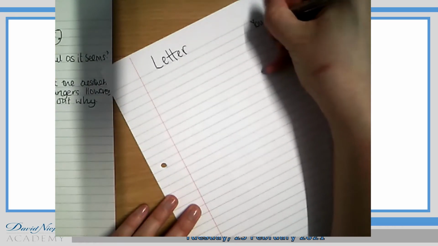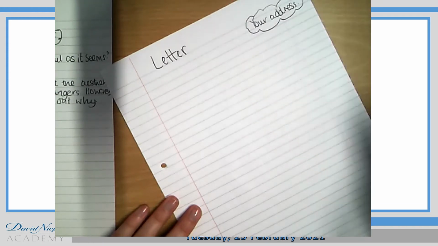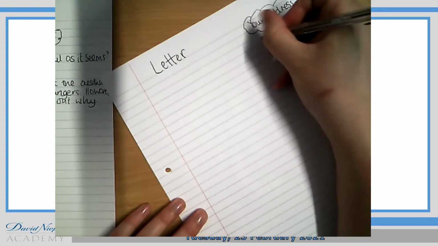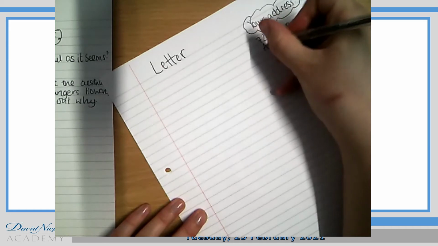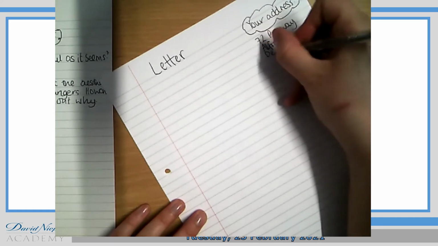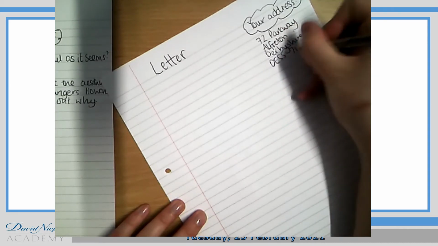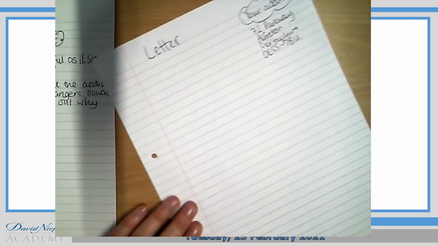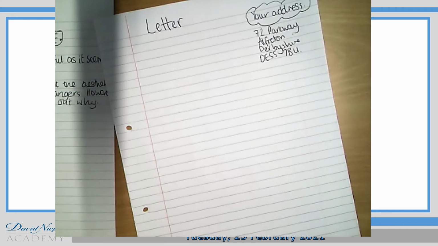So the first thing you should do on a letter is you should put your address on the right hand side. Okay, so I'm going to put 72 Parkway, Alfreton, Derbyshire, DE55 7BU. Okay, that's a made up address. In the exam, if you're really stuck, just write your address down. Okay, nobody's going to come and find you. There's obviously data protection in place. So your address, you as the sender, is going to go on the right hand side.